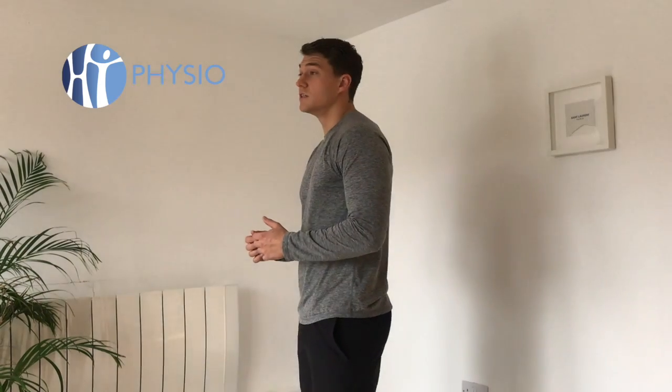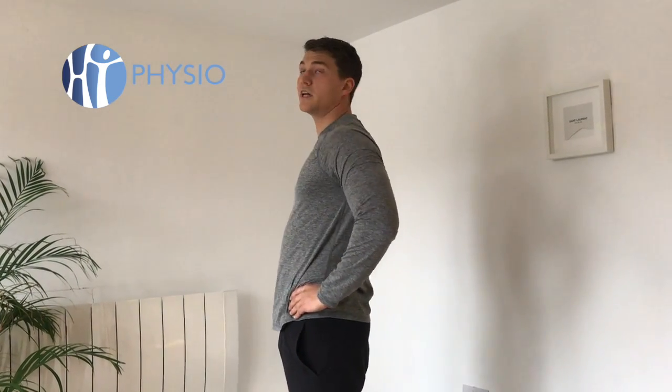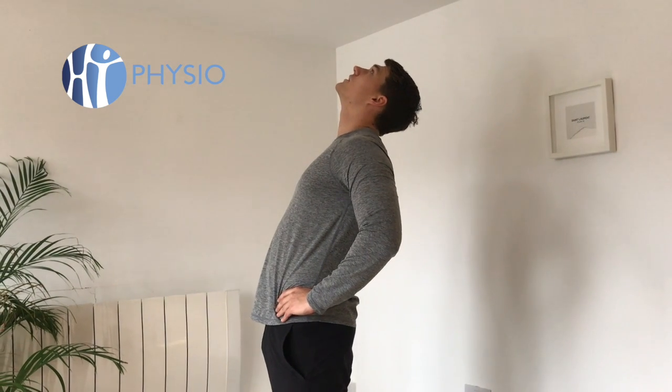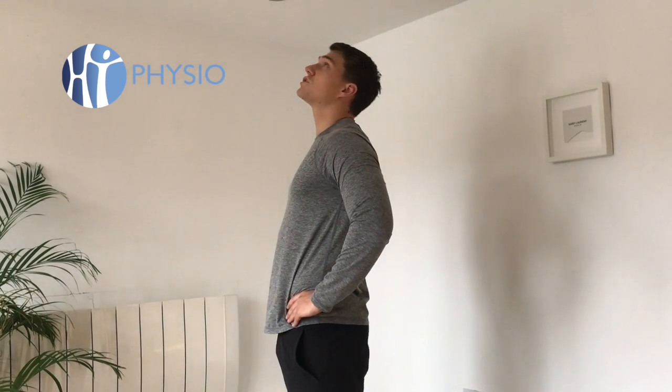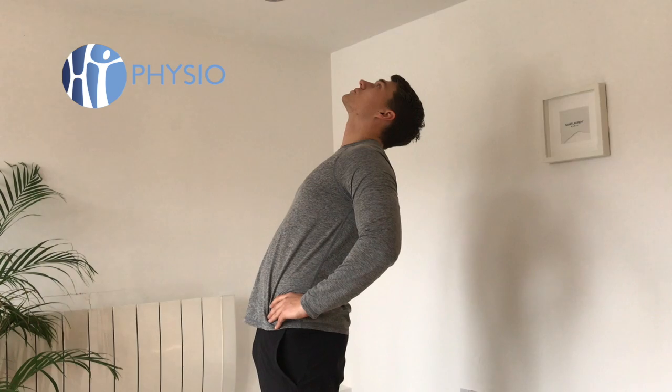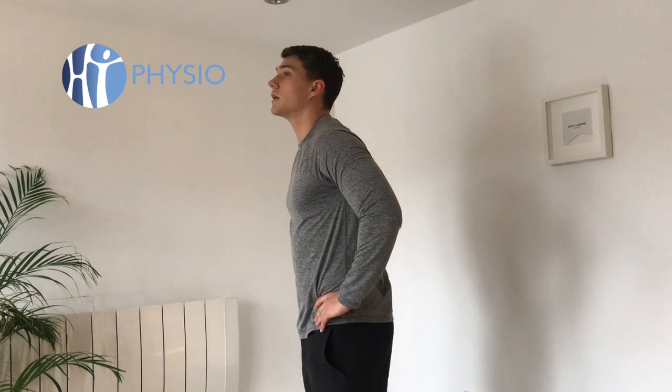Number 2 is extension. So we're going to go the opposite way. So the opposite way is leaning back. So you'll start off just by putting your hands on your hips and just very slowly let yourself come back and then back. Okay, again, stop when you get to pain. So if you get to pain there, stop, come back. Okay, think about the whole movement, score the whole movement from 1 to 10.